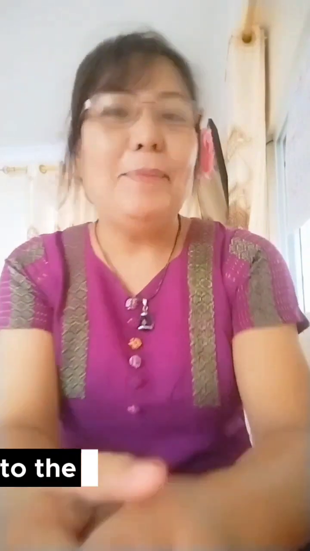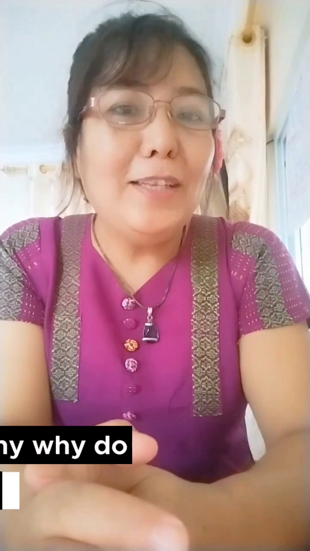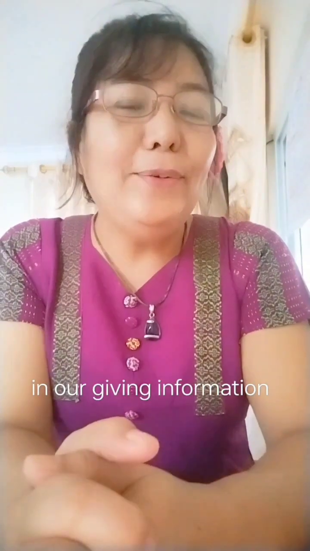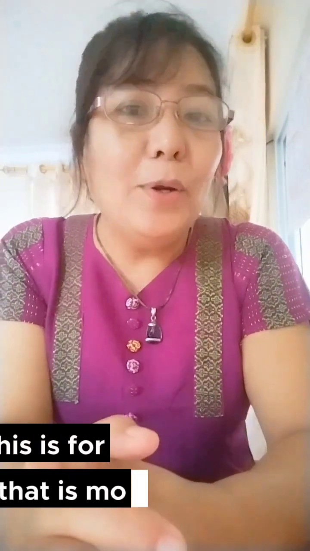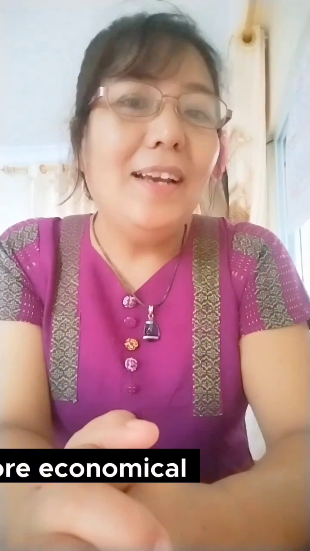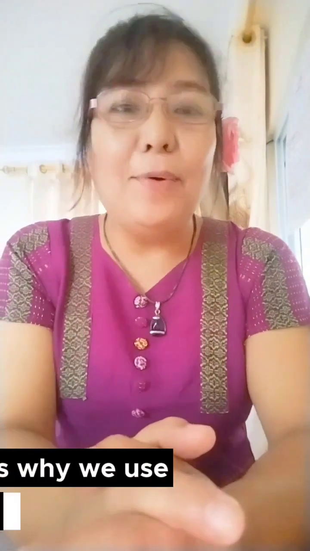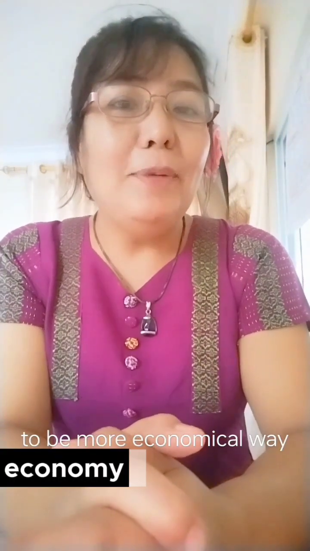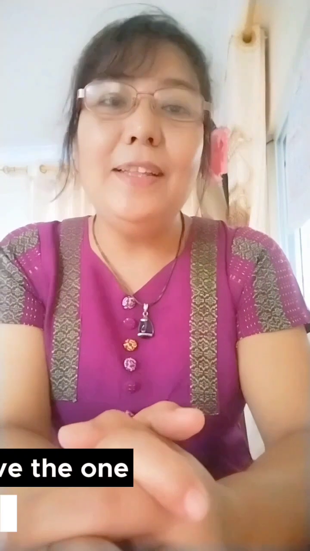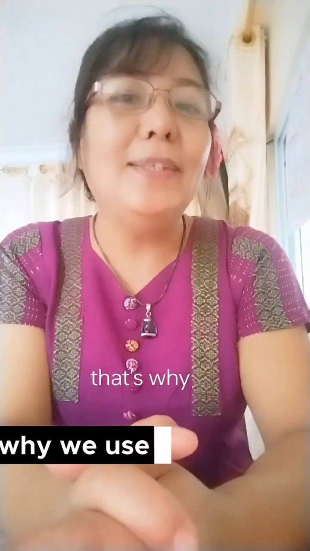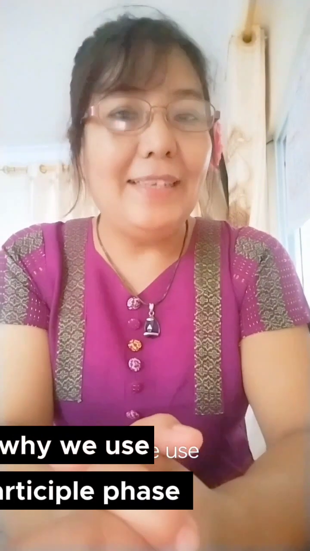Let's go to the participle phrase writing now. Why do we use the participle phrase writing in our given information? It is a more economical way. It is more economical, to give the given information in our writing. That's why we use this participle phrase writing.